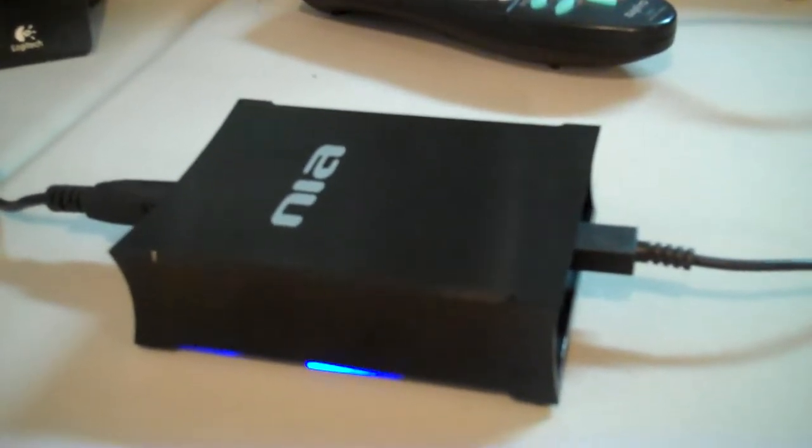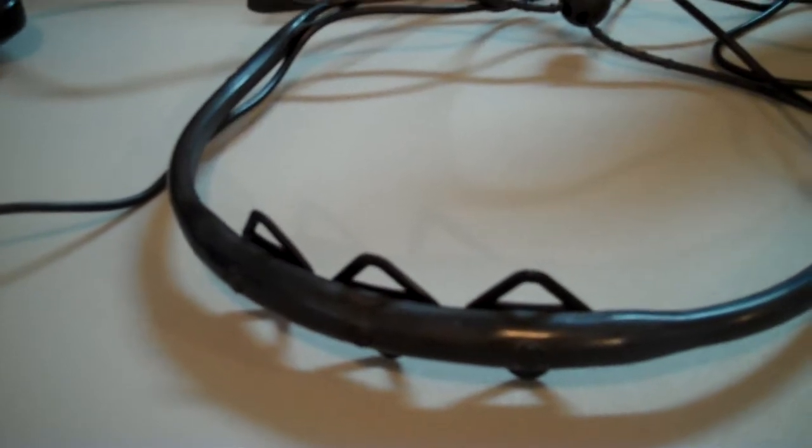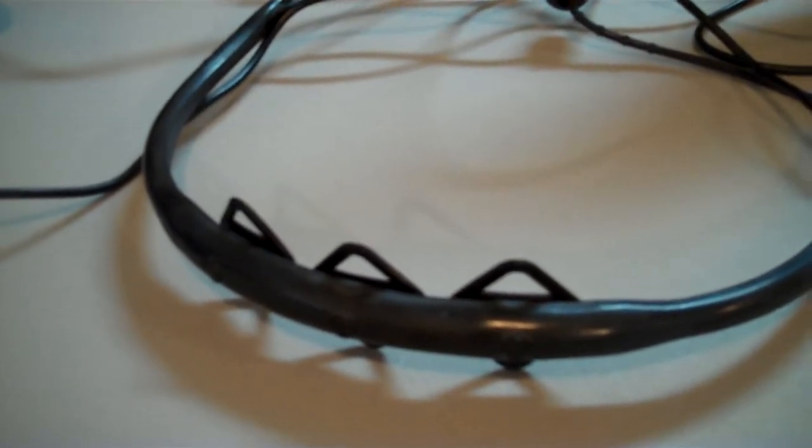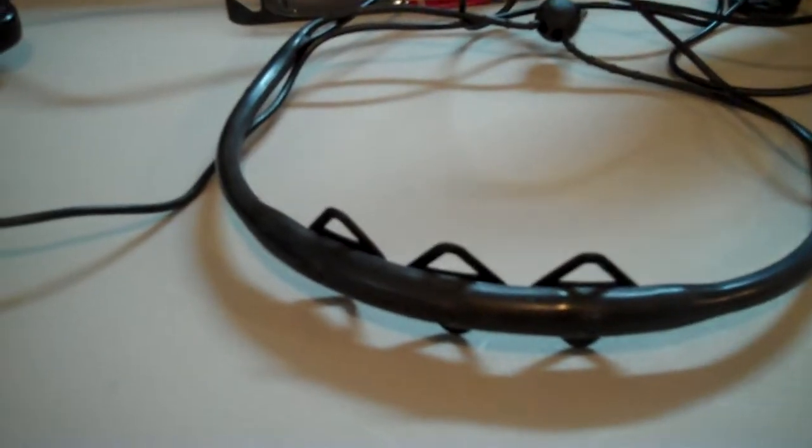This is the Neural Impulse Actuator from OCZ. It came out quite a while ago. It's a little headset device that monitors your muscle movement when you either think or move your muscles in your head, to give you some usable data to the computer for another human interactive device. I guess a lot of people are using it for video games.